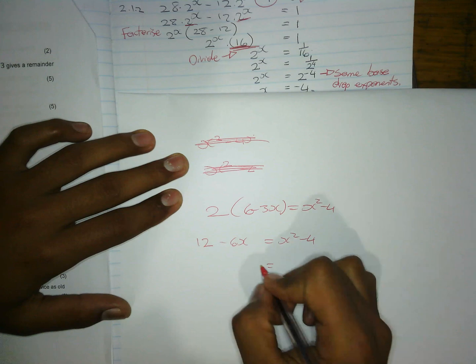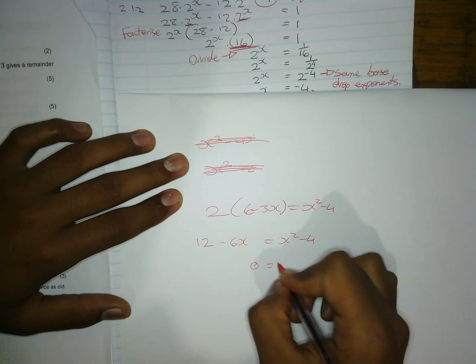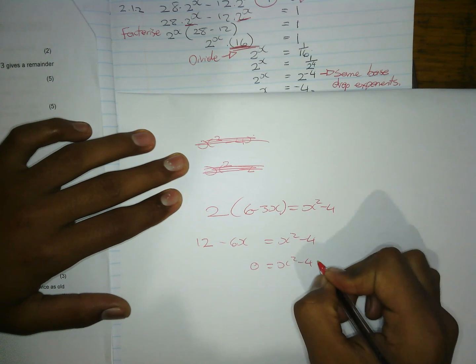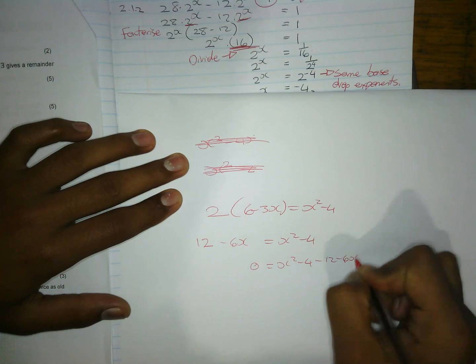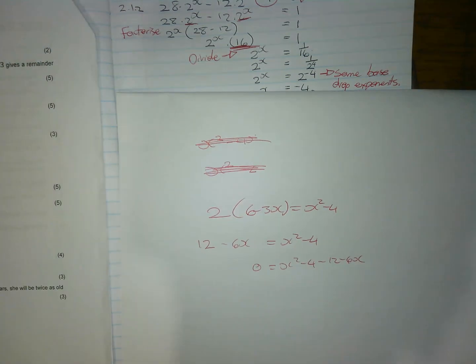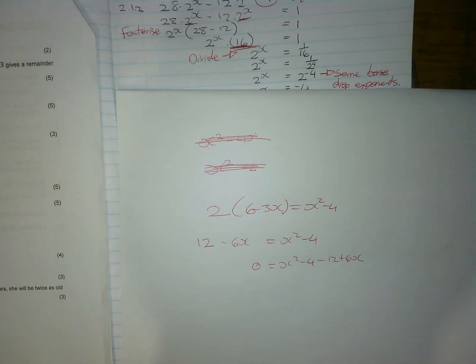Then I got everything on one side. So this side minus 12 minus 6x. And I got this. Oh, this is positive. Minus 4 is 16.